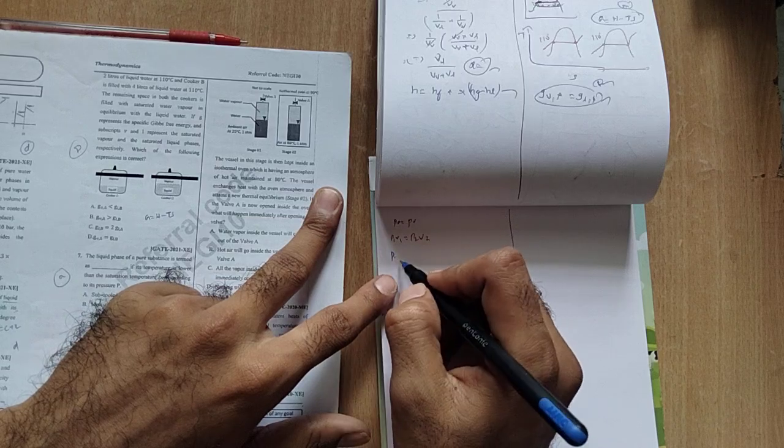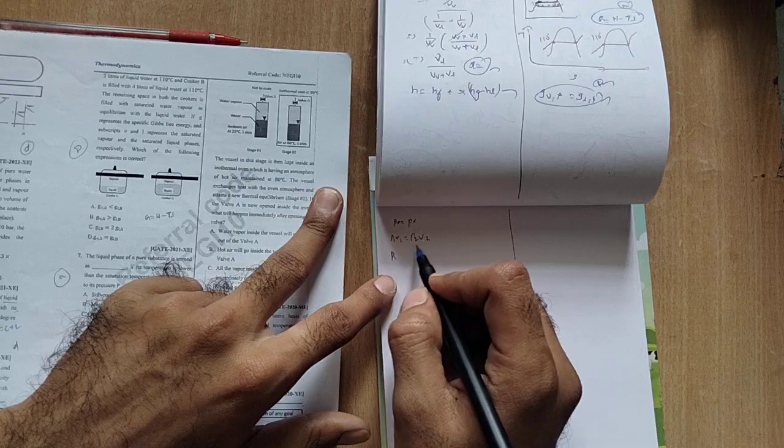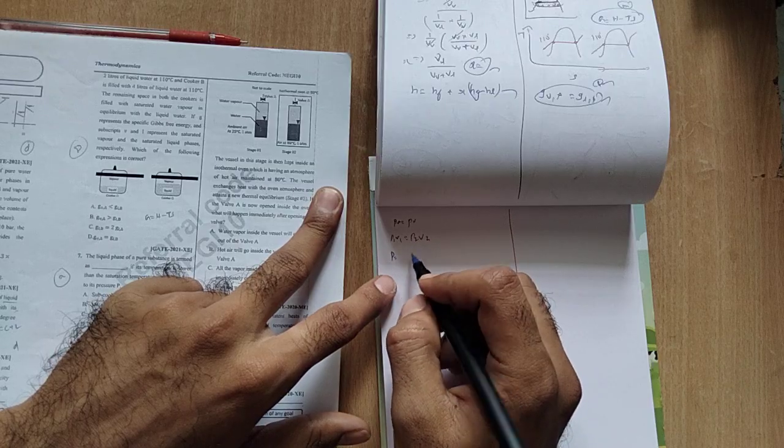P1 is 1 atm, and the volume V2 is a little bit bigger, I think.